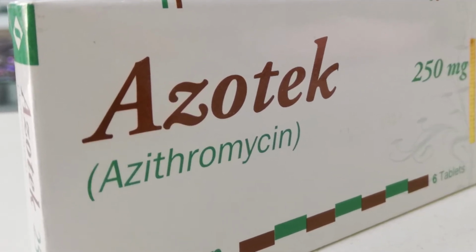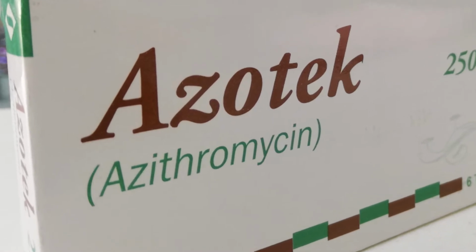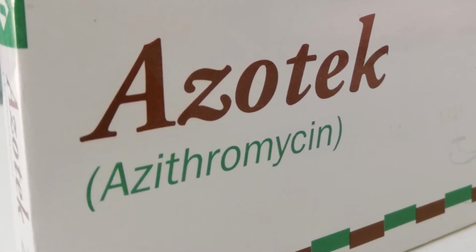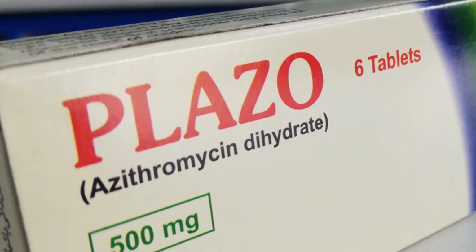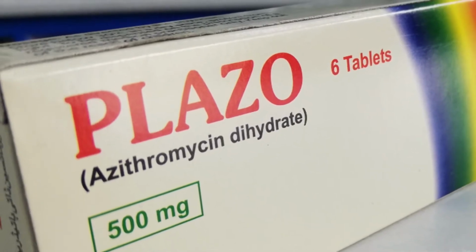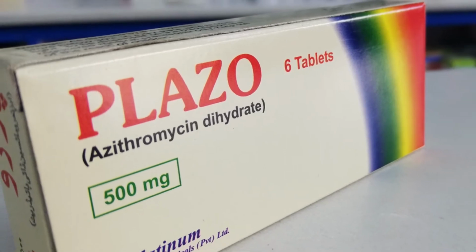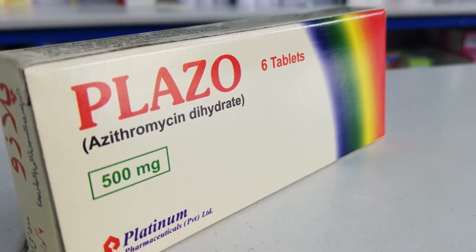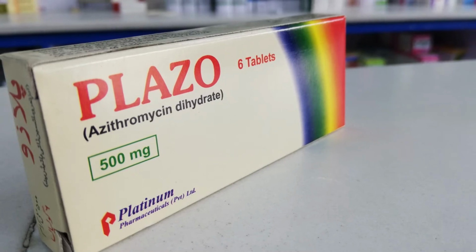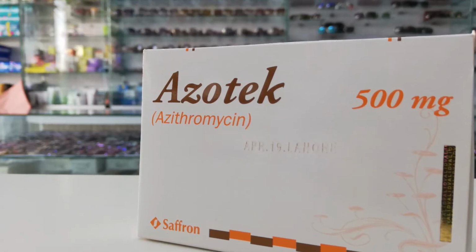Azithromycin is most widely used against respiratory tract infections. There are two kinds of respiratory infections, lower RTI and upper RTI. RTI is short for respiratory tract infection. Any infection of the lungs is referred to as a lower respiratory tract infection. There are a number of diseases related to it, but the most common are pneumonia and bronchitis.